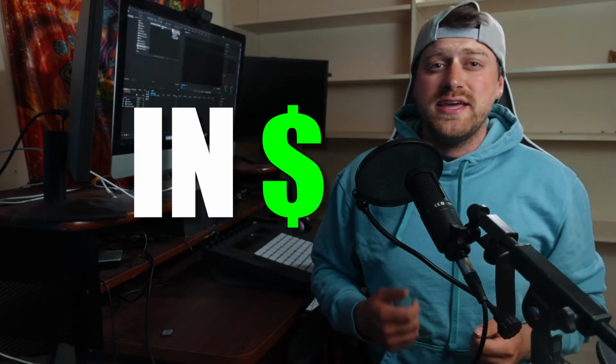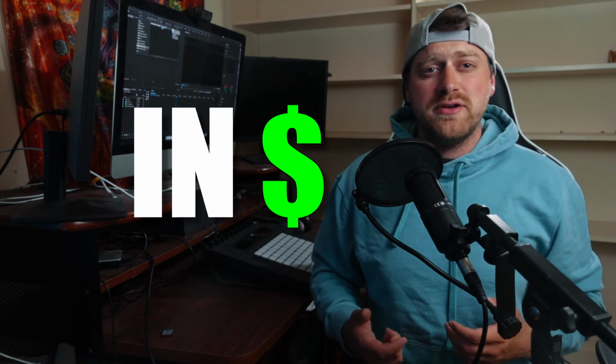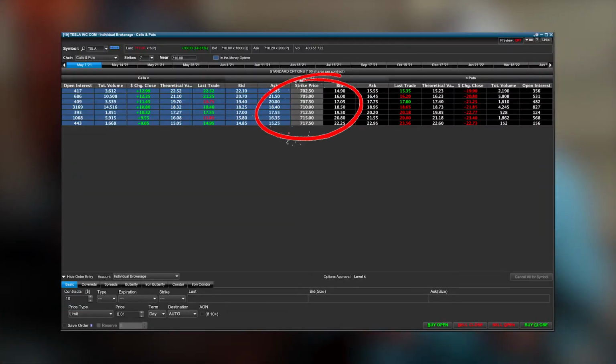In the money means if you were to hold the option till it expires, then you could cash in your option for 100 shares of the underlying stock at the strike price you bought the contract. And that's why we say it has intrinsic value, because if the option expires, you are able to cash that option in for shares of the underlying company.